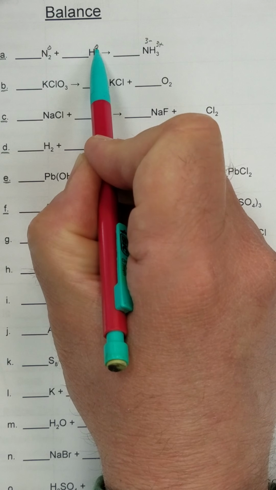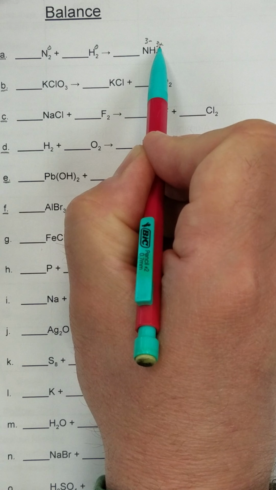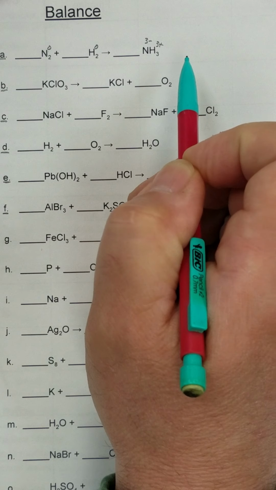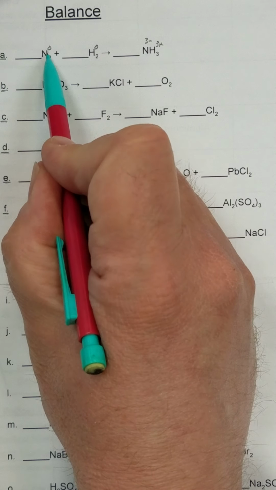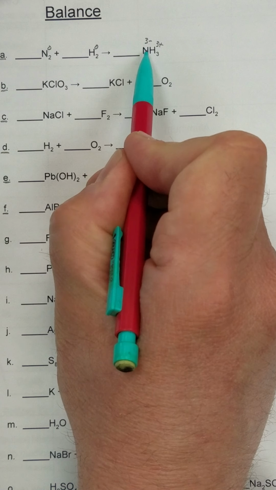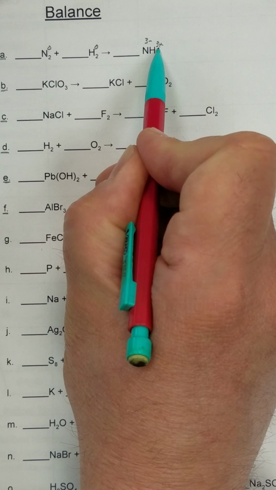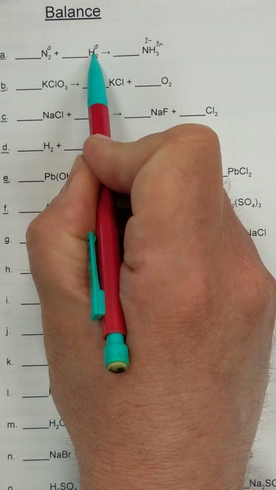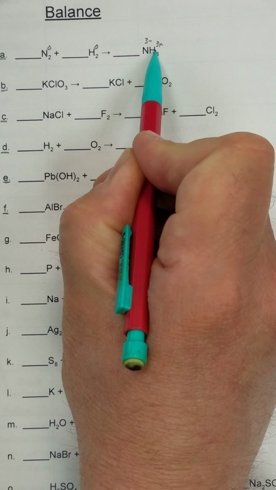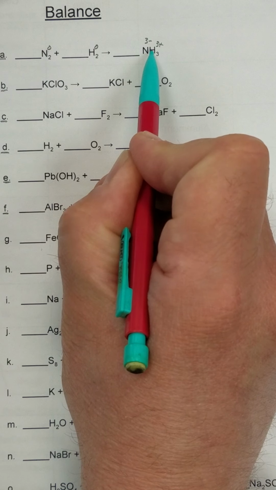Hydrogen went from 0 to +3. Wait, now. Did I say that backwards previously? This one gained electrons, so it was reduced. Hydrogen, 0. It lost electrons, so losing electrons is oxidation. Hydrogen was oxidized. So electrons are transferred, so this is a redox reaction.